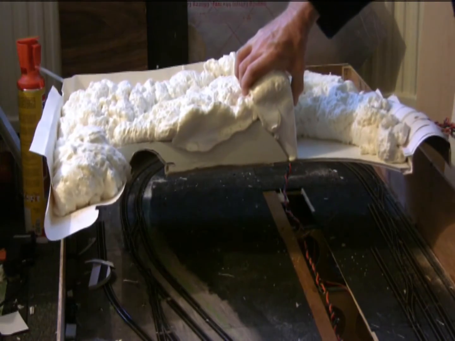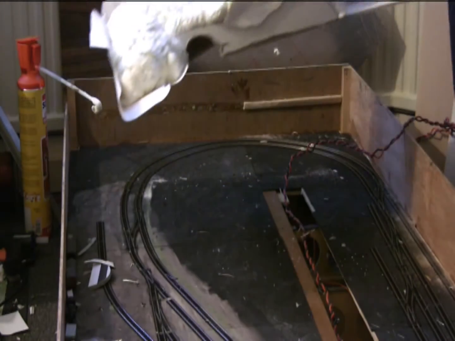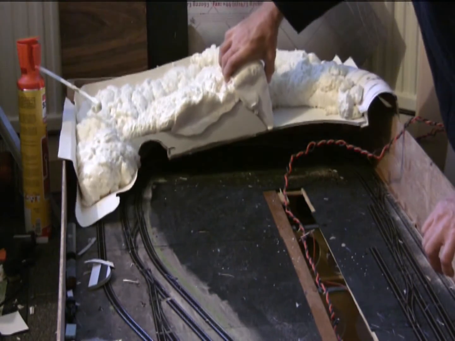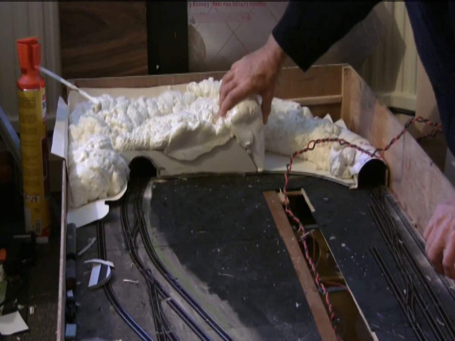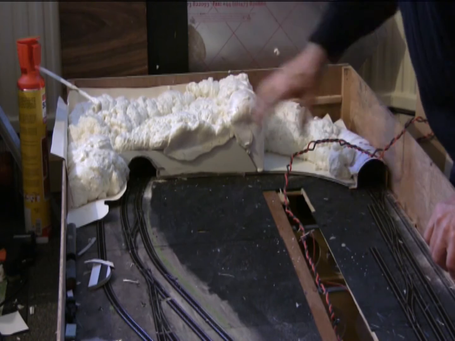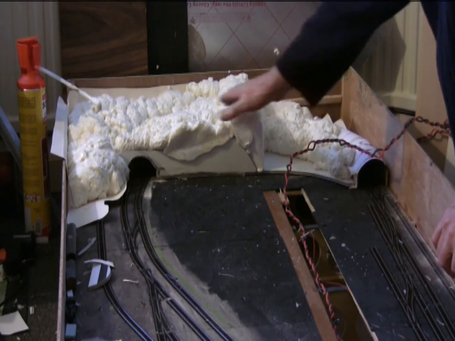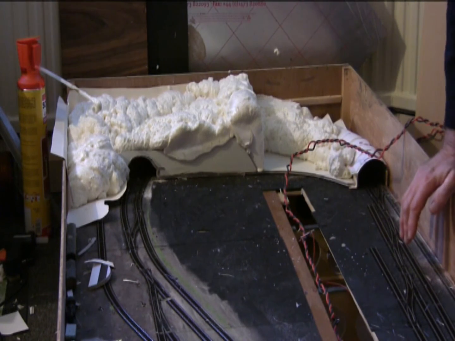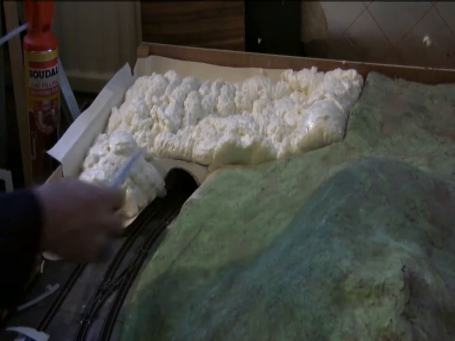You'll be able to come up with something far better than what I've done there. So that's another lump, and hopefully that'll locate nicely just there. We now need to shape that down and get that something like.